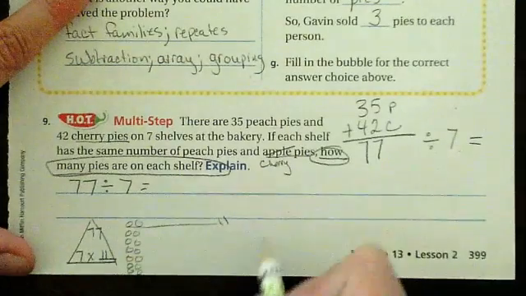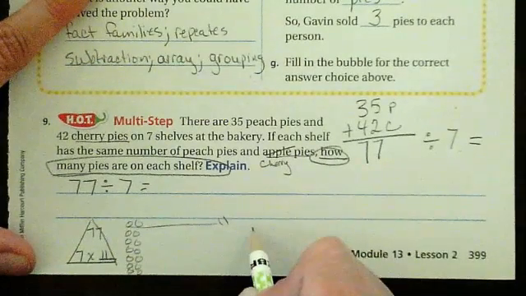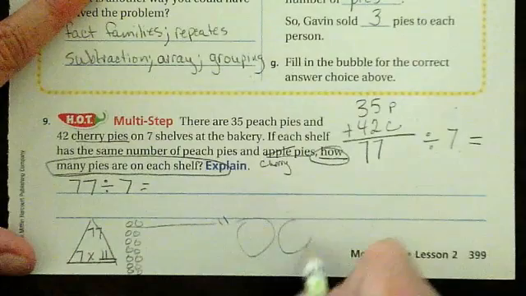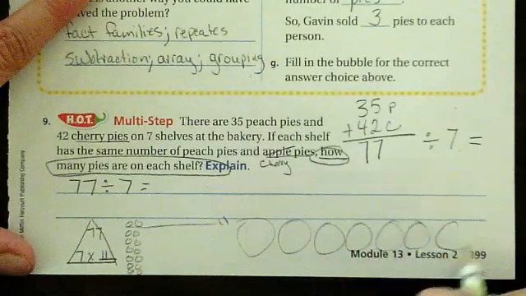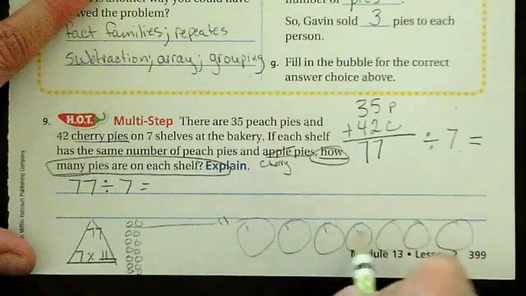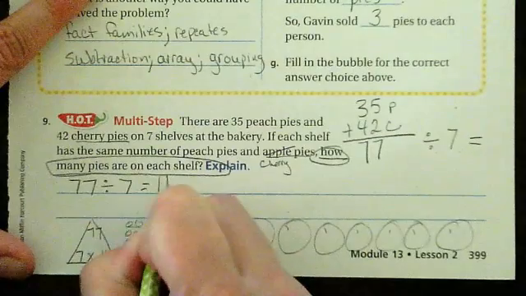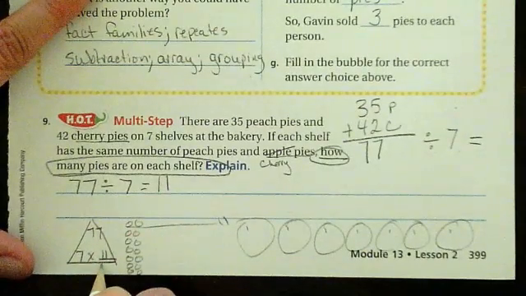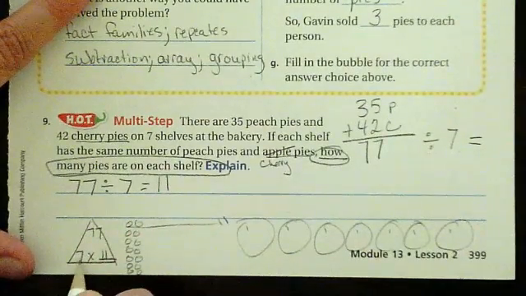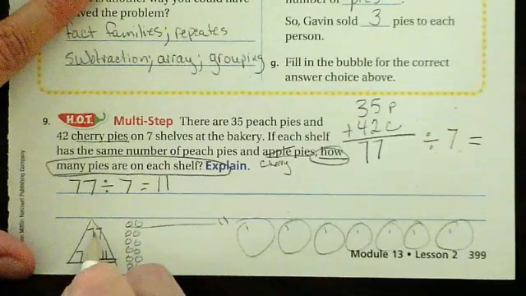Could have done that. I could have done groups. 7 pies, 77 or 7 shelves. How many pies on each shelf? I could have done any of those. So I chose to do fact family. I know my factors of 7, so I know that 7 times 11 equals 77.